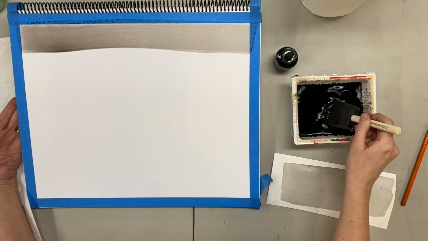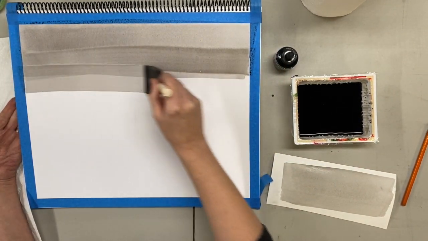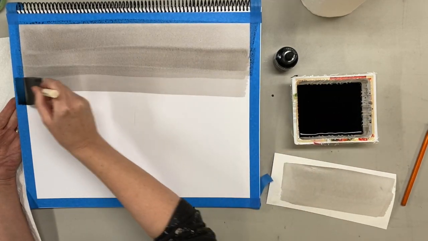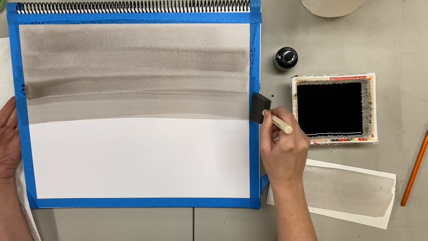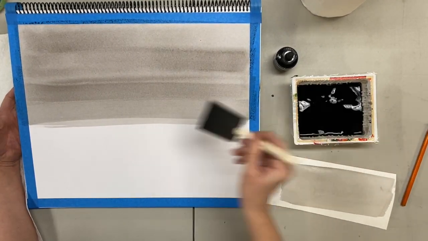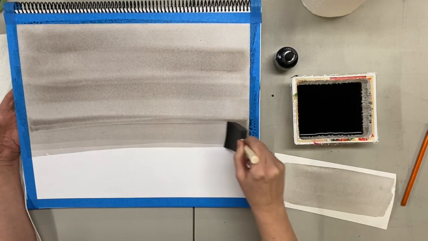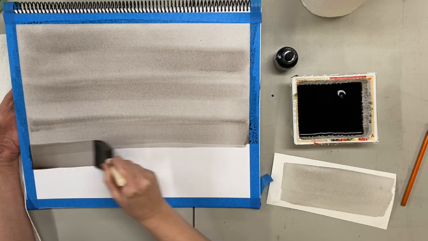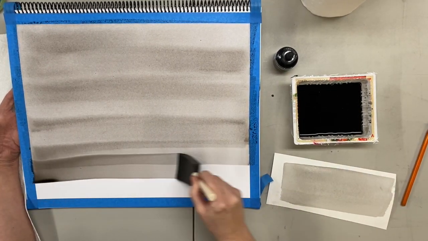And I'm going to work quick, and gravity is going to pull that ink down. And you notice I'm dipping after every time. You don't want to go over it too many times because going over it again will darken it. But we want to pull that bead, we want to use gravity to pull the ink down, and then we want to continue to pull it down further.